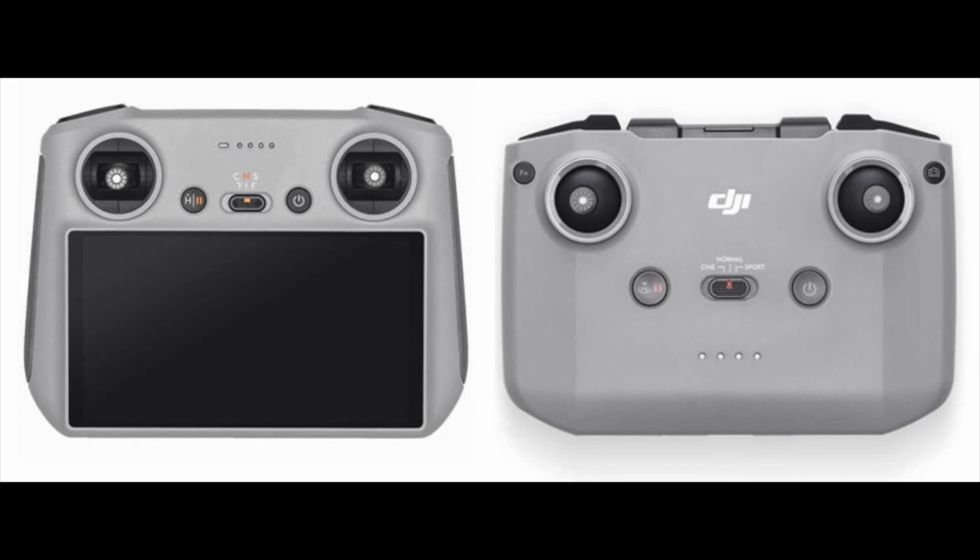For best reliability, we recommend purchasing a controller that supports connecting a separate iOS or Android device. Modern smartphones and tablets handle large flight plans significantly more reliably than controllers with built-in screens.